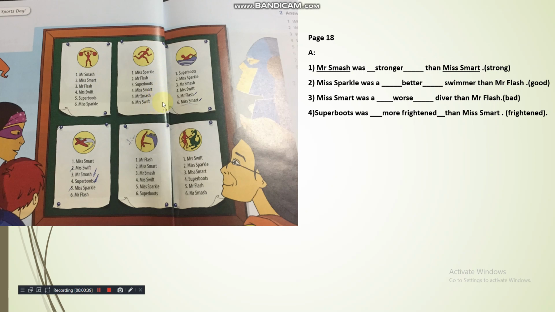Now, let's see competition number 3. Swimming competition. Let's compare between Mrs. Sparkle and Mr. Flash. Mrs. Sparkle in the second level and Mr. Flash in the 5th level. So, who is better? Mrs. Sparkle is a better swimmer than Mr. Flash.